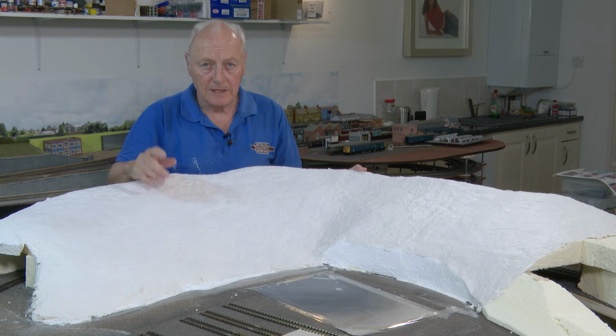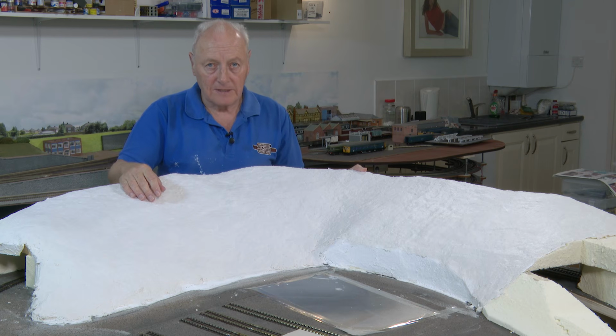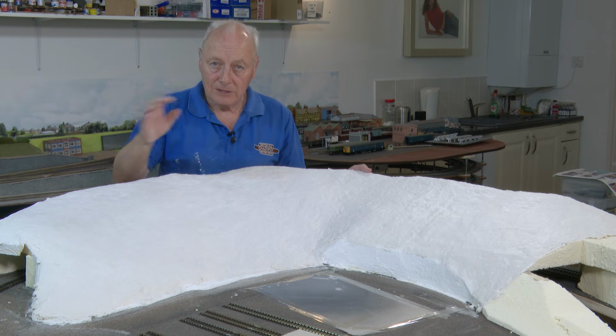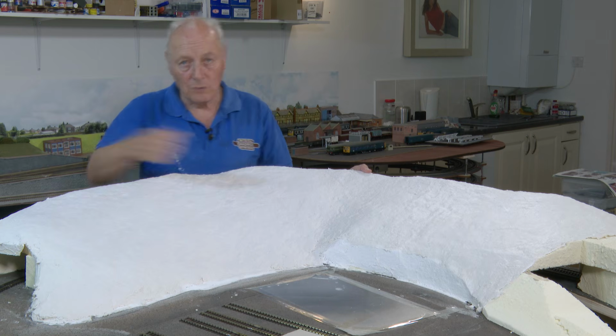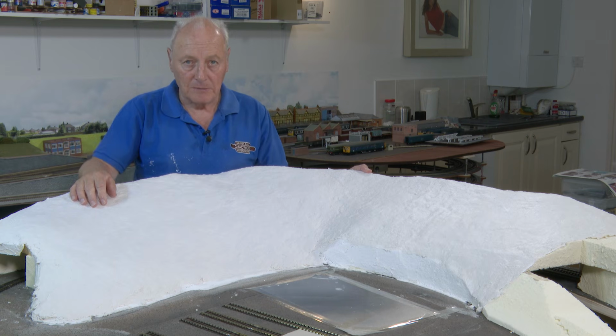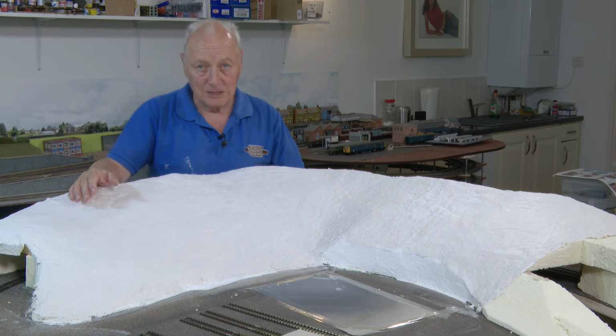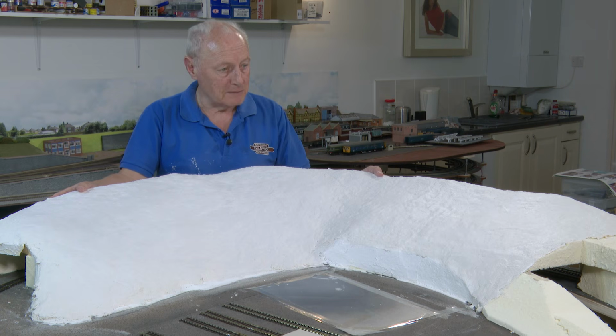A word of warning, don't go near the sink with the mixture, because if this stuff goes down the plug hole, obviously you're going to block up your drains forever. So whilst you mix it, get the water away from your sink area and mix it up on a worktop. Don't go near the sink. I'm not talking from experience, it's just common sense, but it's so easy to make that mistake.